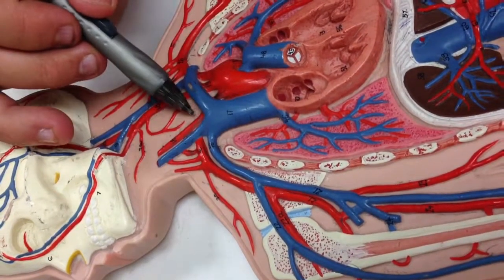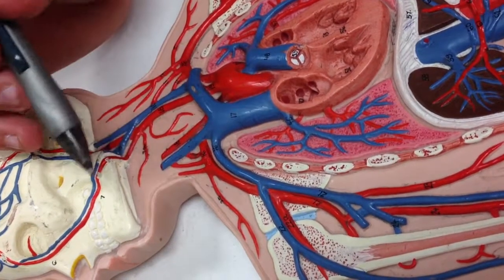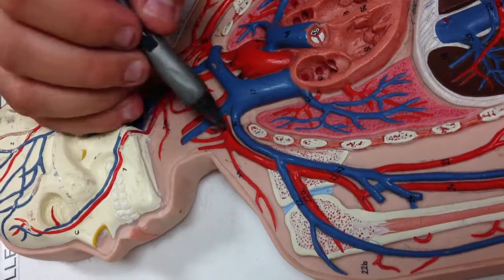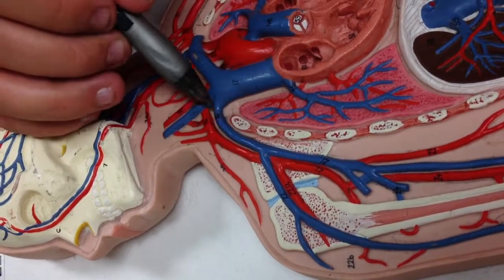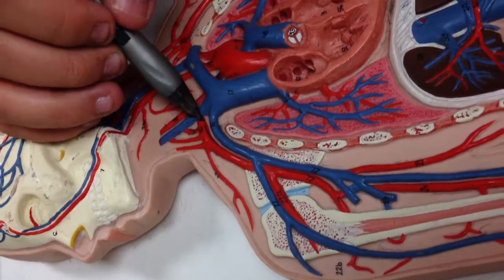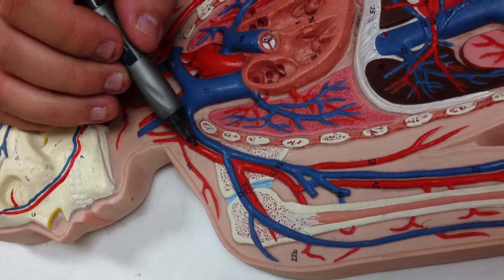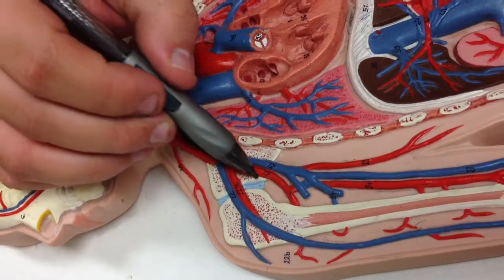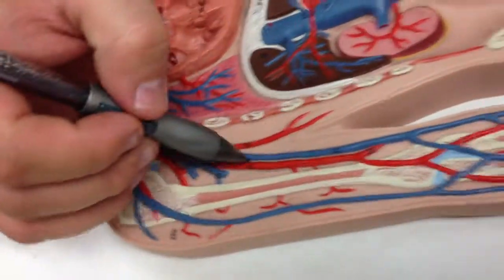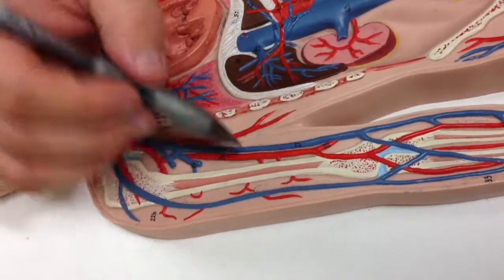Okay, in the cat, the left common carotid artery would also branch off the brachiocephalic trunk. Okay, now the right subclavian artery is going to go past the clavicle, and then when it comes through, it's the axillary artery here. Okay, and then it goes all the way to the arm. This is the brachial artery.